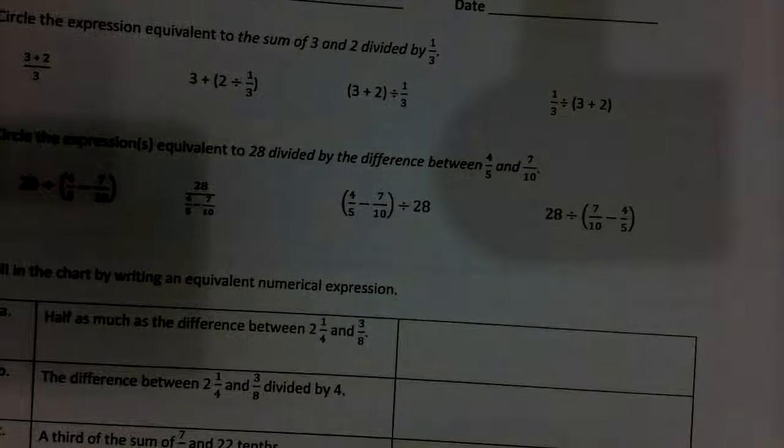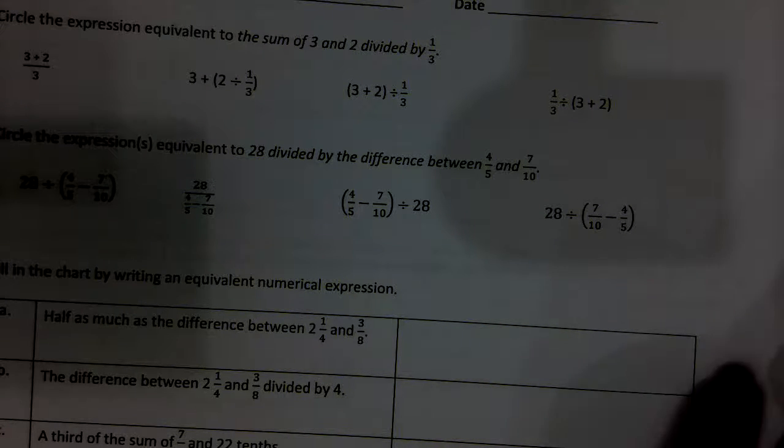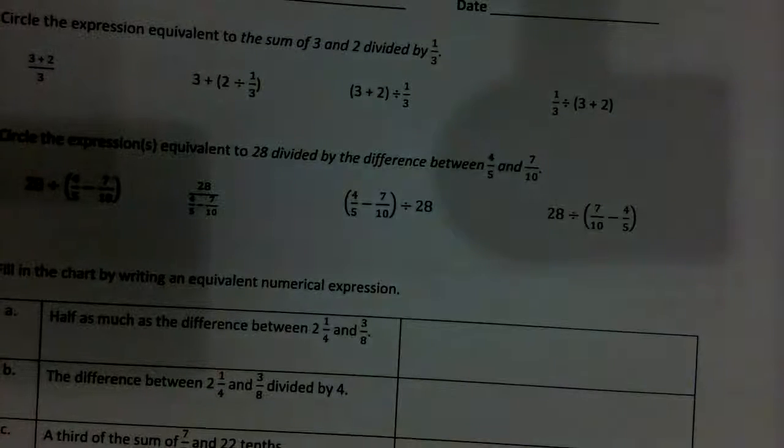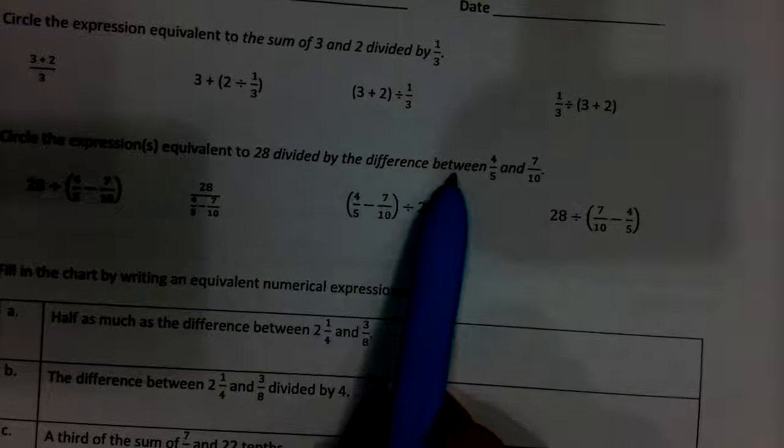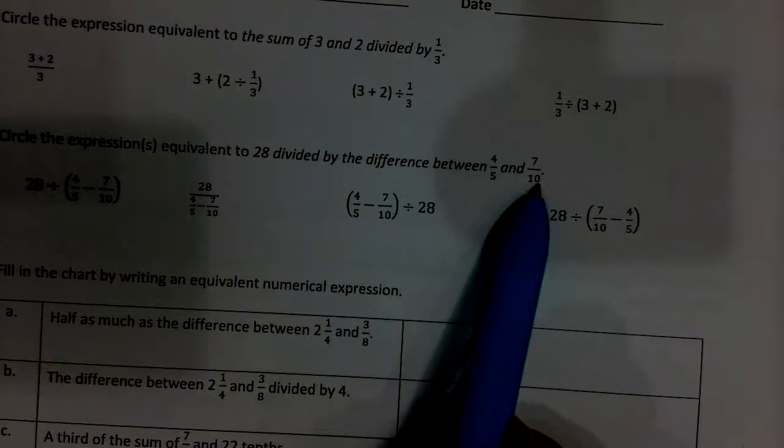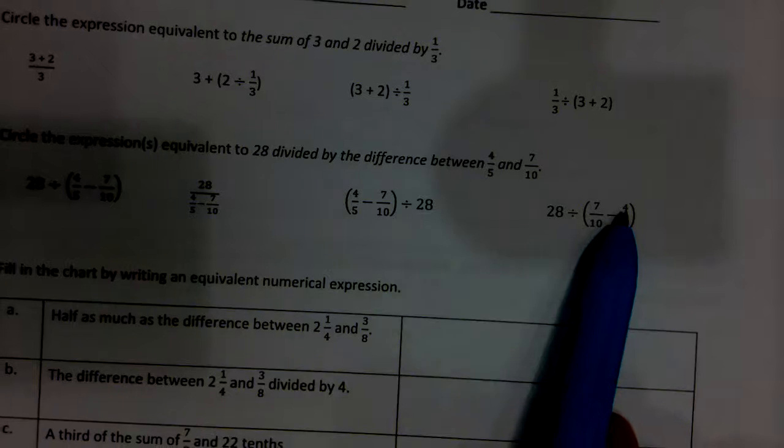Now, that doesn't look right to me. A couple of them do look right for me. Remember, they don't necessarily have to follow the same order. Remember, I was showing you, you could flip the problem around, so keep that in mind. Circle the expressions equivalent to 28 divided by the difference between 4/5 and 7/10. Same idea here.